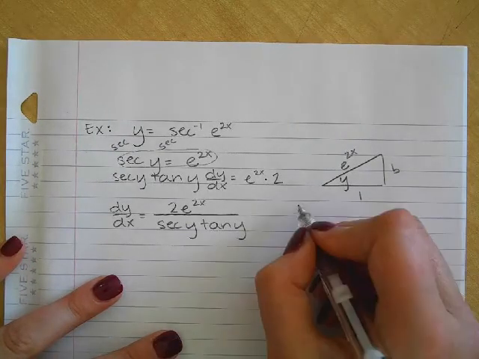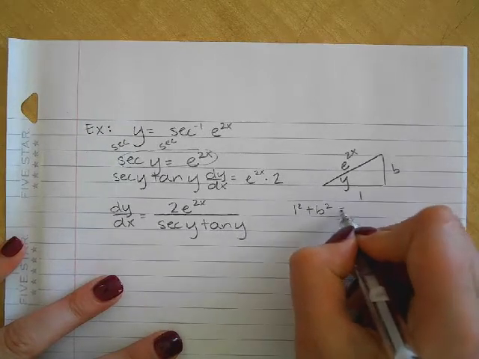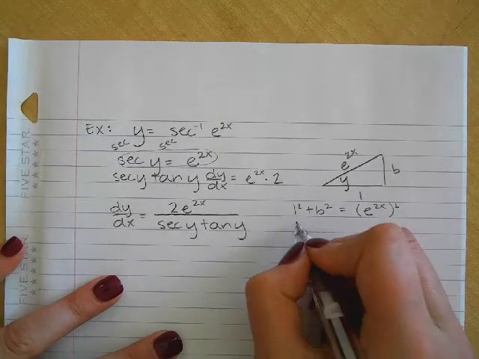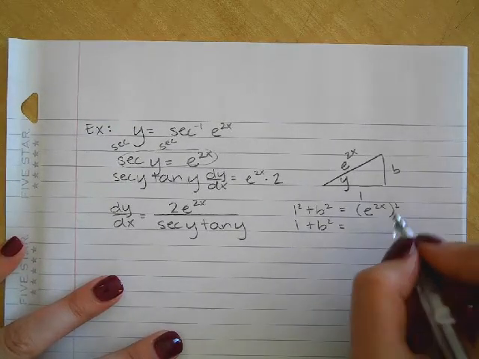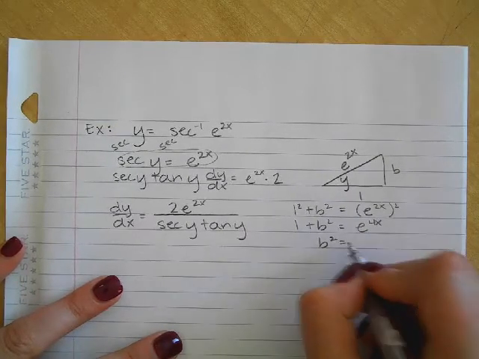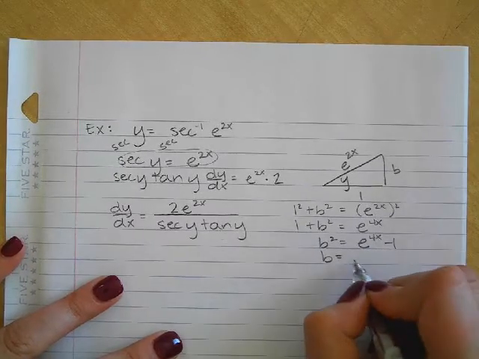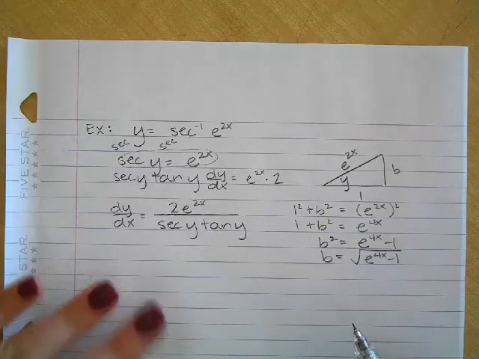And so I'm going to say 1 squared plus b squared equals e to the 2x squared. So 1 plus b squared equals, we have to multiply our exponents together, so that's e to the 4x. b squared is e to the 4x minus 1. So we got square root of e to the 4x minus 1.